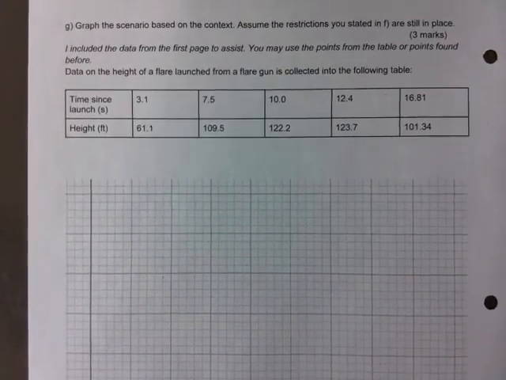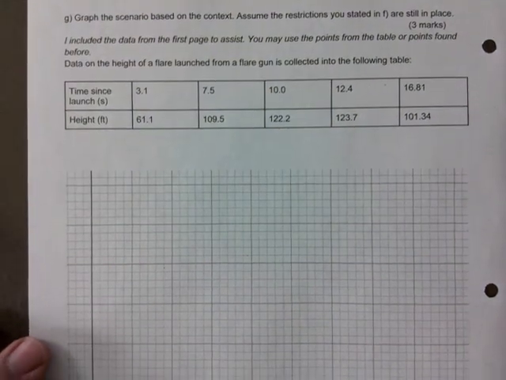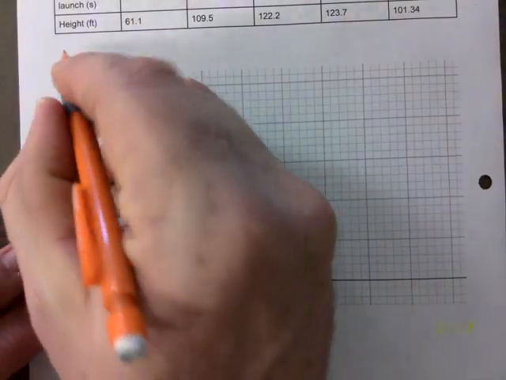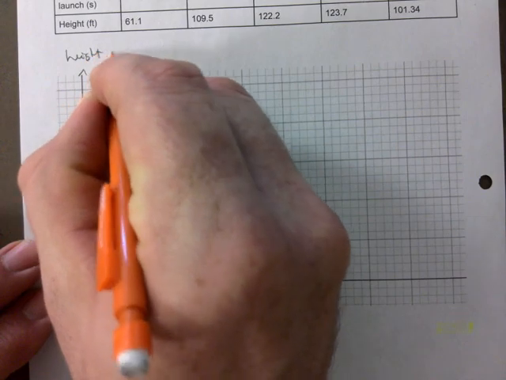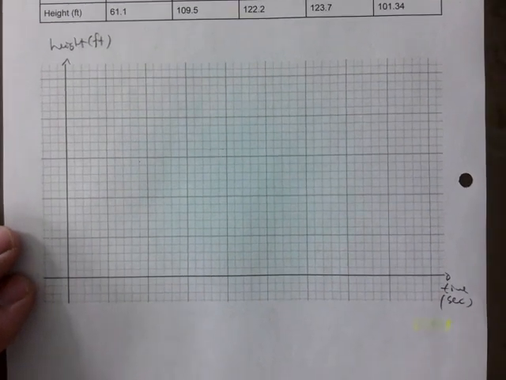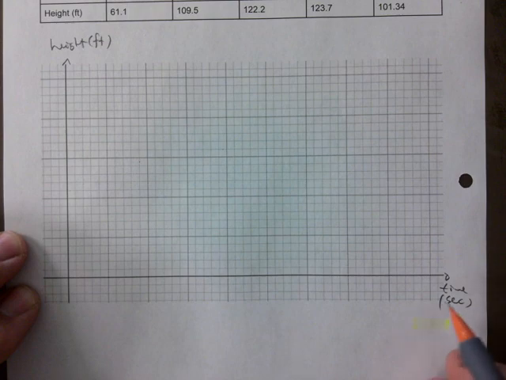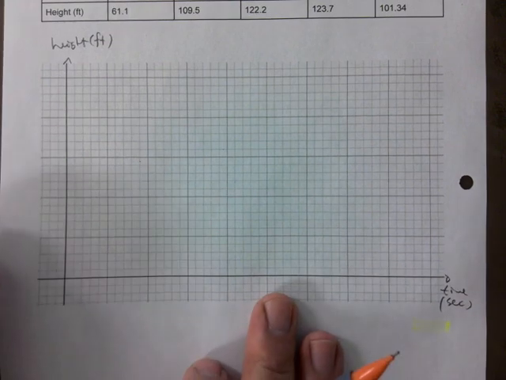Draft the scenario based on the context. I think you all know what to do here, right? Height in feet, time in seconds, get that out of the way. Don't lose marks for that. And then the biggest x value I need to account for is, let me go peek.